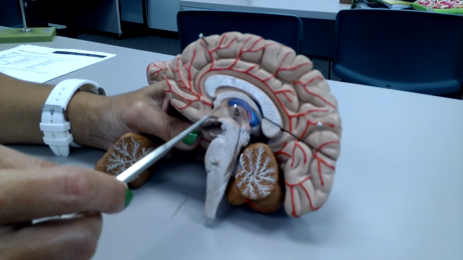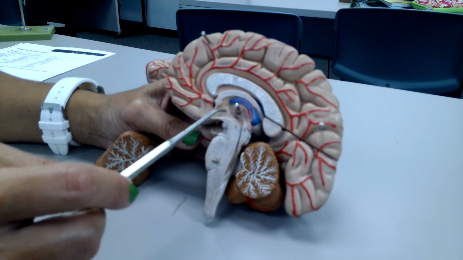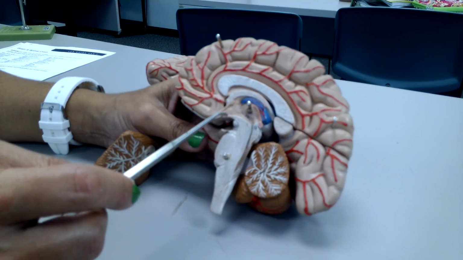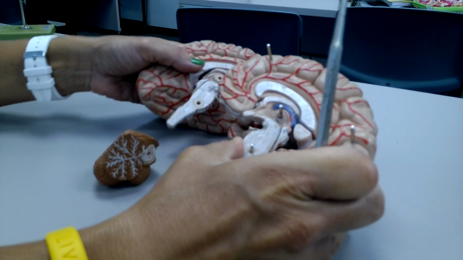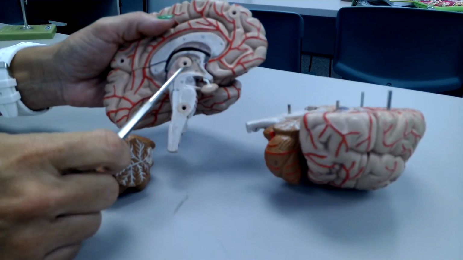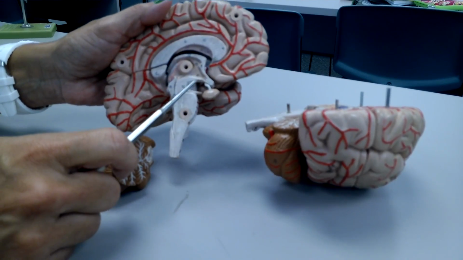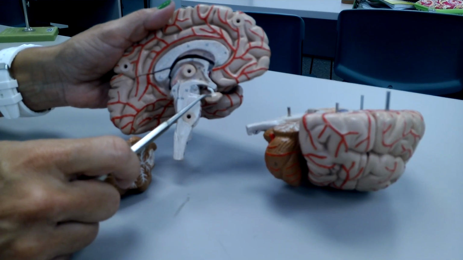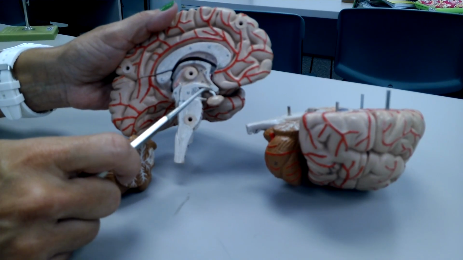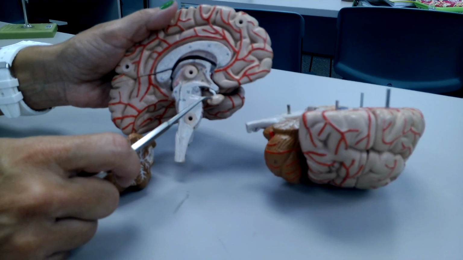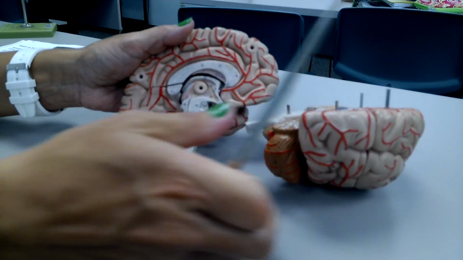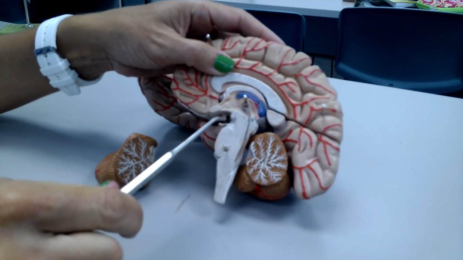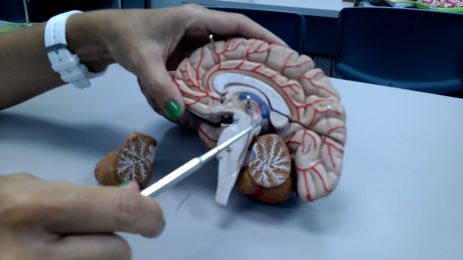The hypothalamus is this area here, kind of pulls down in that delta type shape. This is part of the optic chiasm, and if we look here, we can see coming off of that hypothalamus is that infundibulum again and our pituitary gland. Optic chiasm, infundibulum, pituitary gland. We also see our mammillary body right there.